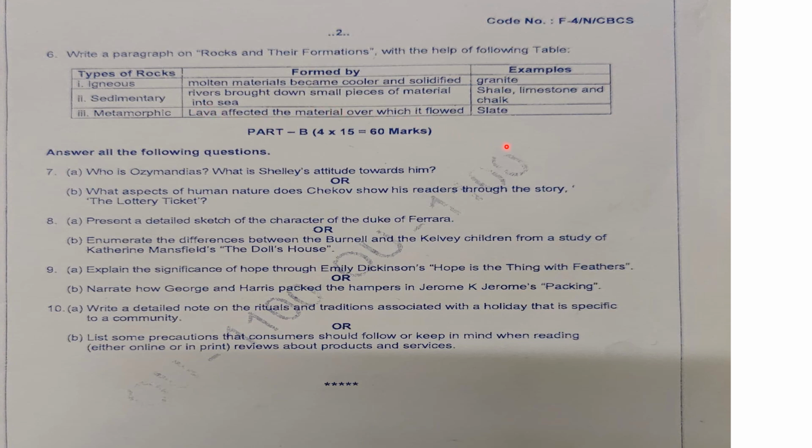Hope the paper seemed to be very easy, and hope you might have got complete marks, 20 on 20. Then part B also is very direct, students. Answer all the following questions. Four questions are given, and you have to write four. Of course, internal choice is there, you might have seen.